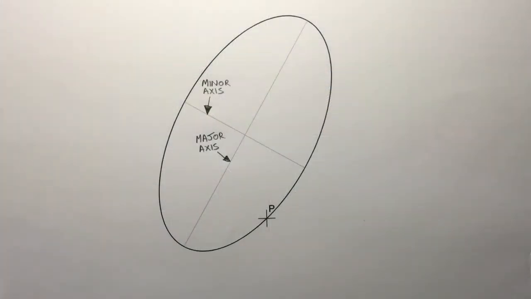So that principle of drawing a line tangent to an ellipse can be applied to an ellipse of any size, and when it's tilted at an angle as well. So you can see in the sample in front of you, we have an ellipse that is tilted at an angle. We have our point P down here, and we want to draw a line that will be tangent to the ellipse at this point here.